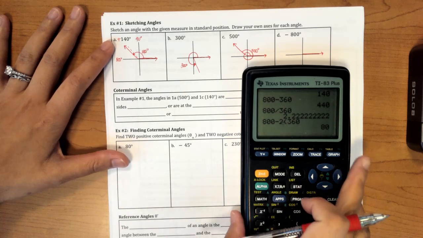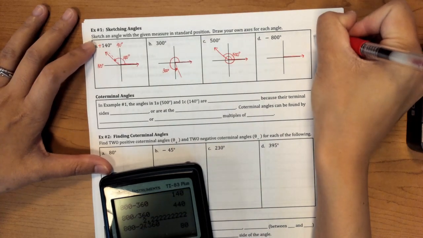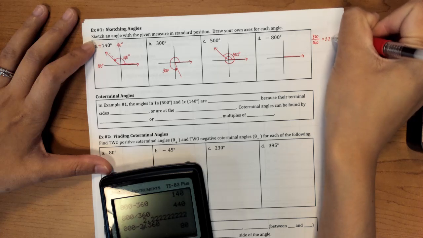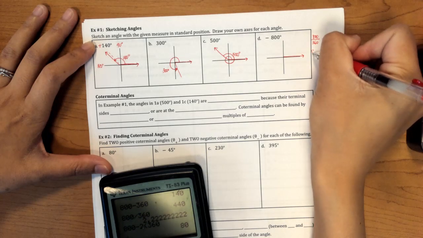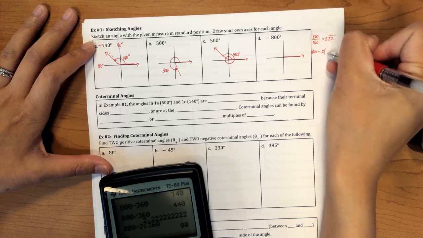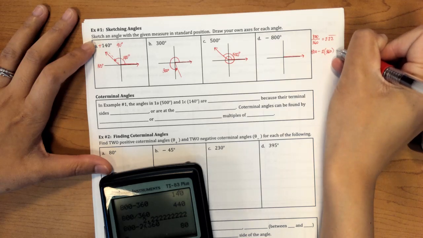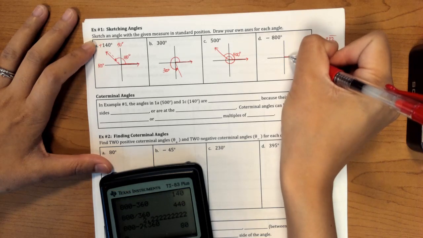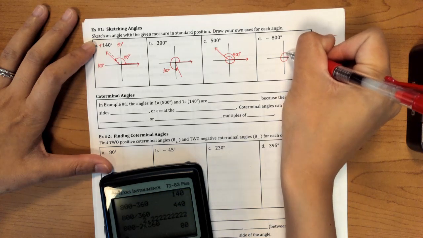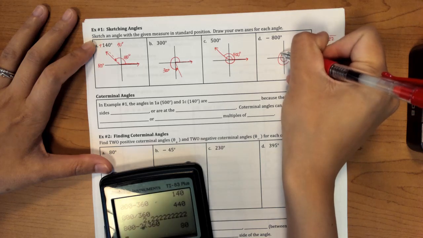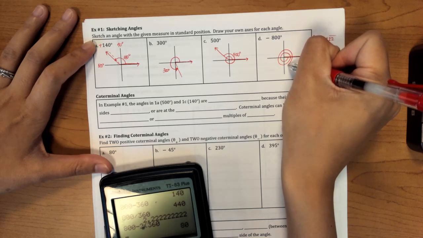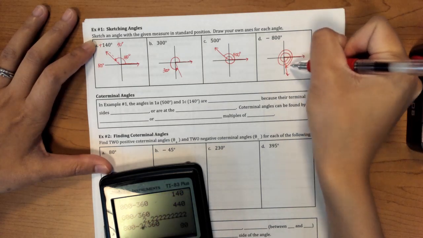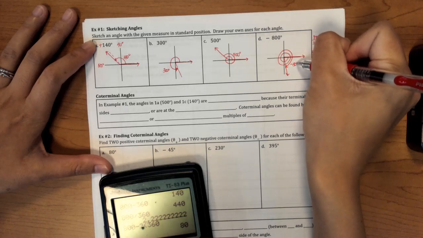Okay, so let me write out here on the side, what did I do? 800 divided by 360 equals like 2.22. I don't really care about the decimal. So then I did 800 minus 2 times 360 to get whatever's left over. Okay, and that was 80. So that means I'm going to go negative around 2 times. Here's 1. Here's 2. And then I'm going to go 80, which is almost to 90 degrees. Make sure I have my arrow for direction, and that's negative 800.